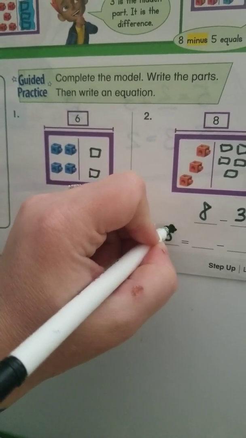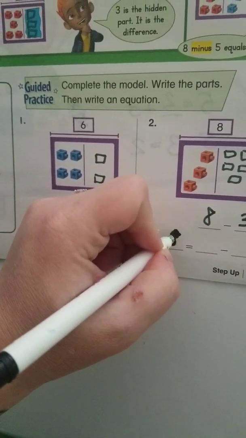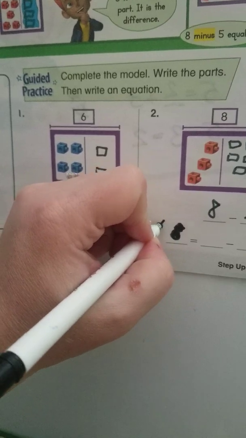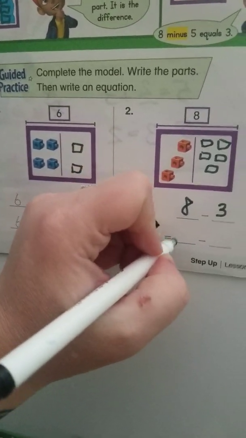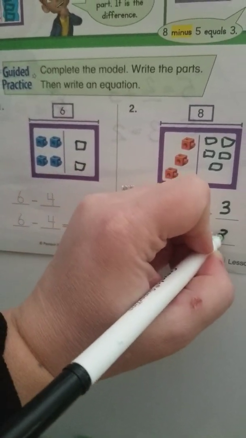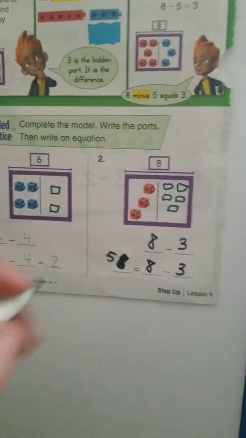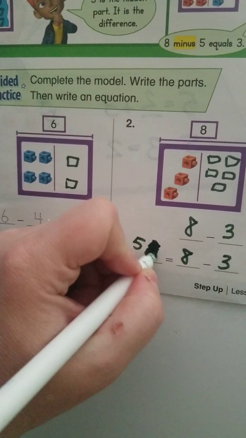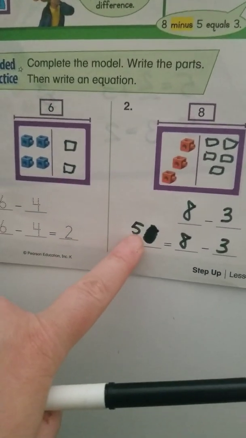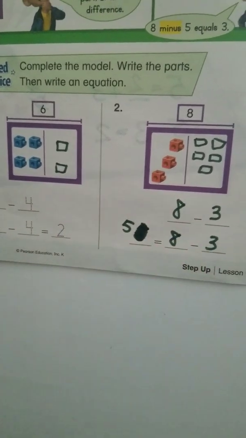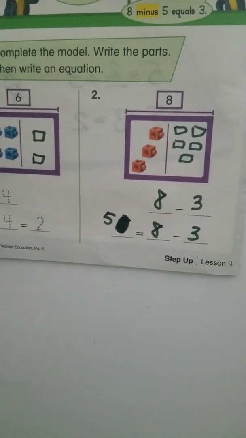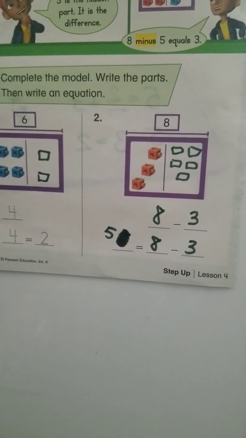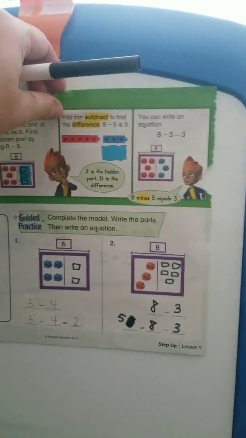Oops, sorry, Mrs. Rattel goofed that up. 5 equals 8 minus 3. They're tricking us. They wrote the equal sign on the wrong side and it almost screwed me up. It almost goofed me up, but it didn't. We're good. We got it. 5 is the total, equals 8 minus 3. I know it's tricky. You can do it. Okay? All right. Let's look at lesson 5.